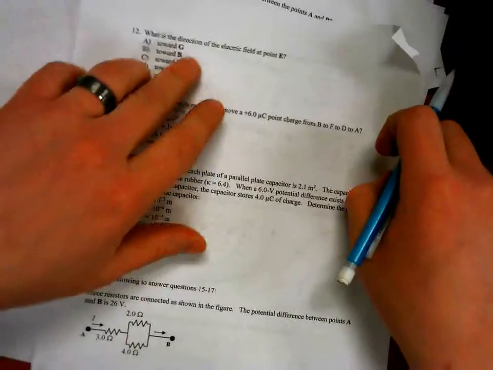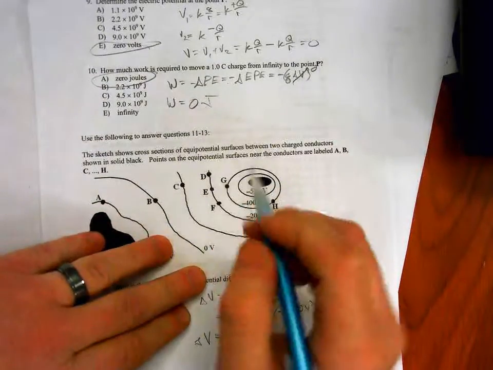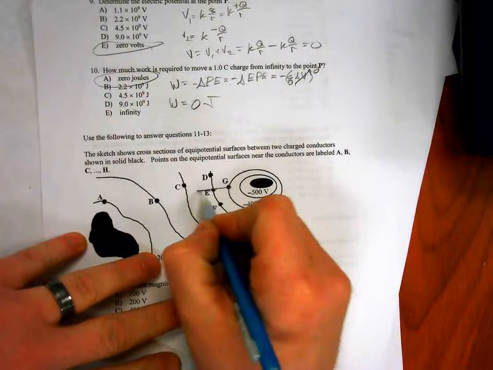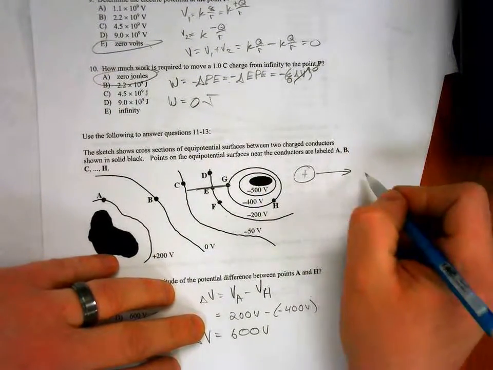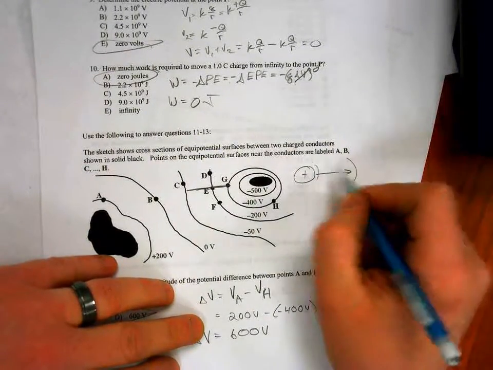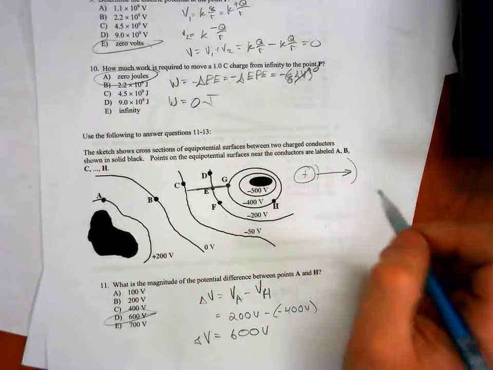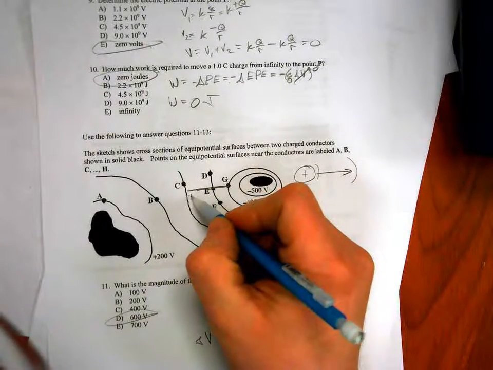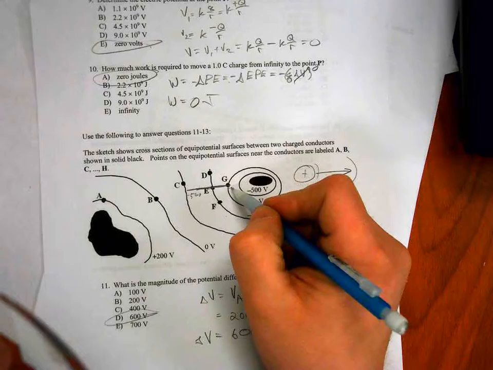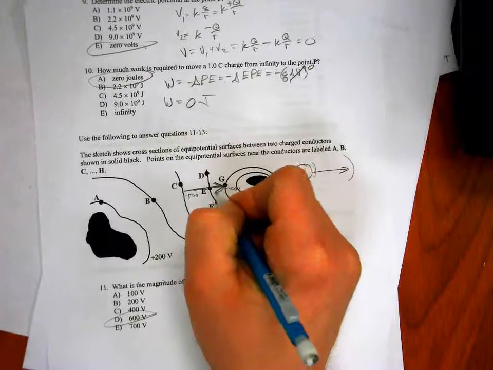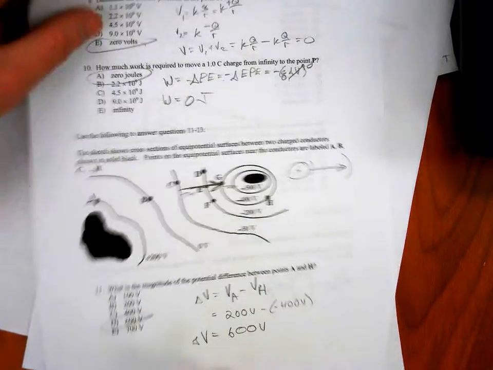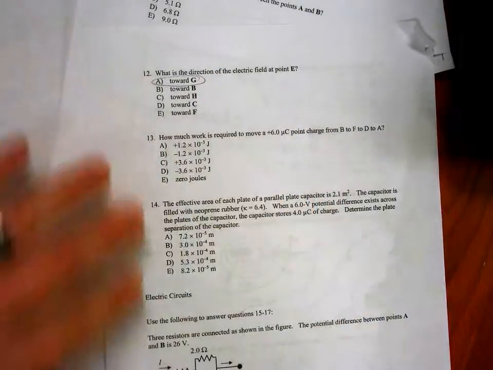What is the direction of the electric field at point E? So we're looking at point E. Well, we know one thing, it's always perpendicular to the equipotential surfaces, and we know that the electric field always points away from positive charge and always from high potential to lower potential. So this side is negative 50 volts, and this side is negative 400 volts. Negative 400 volts is much lower than negative 50, so the electric field is going to point to the right, towards G. Yeah, there you go.